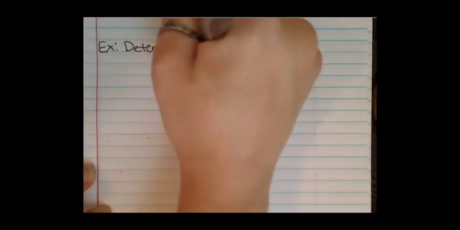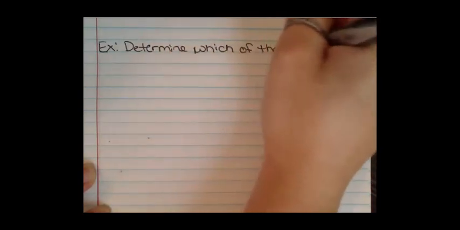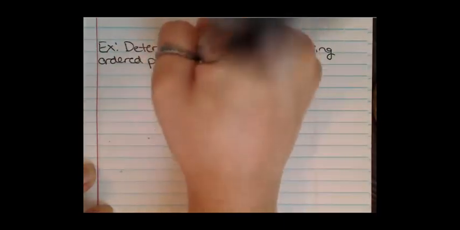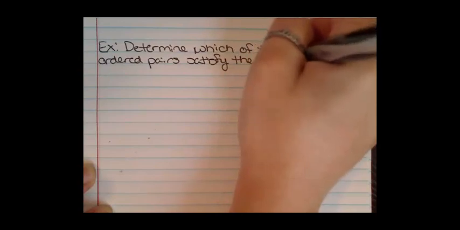We're going to determine which of the following ordered pairs satisfy the equation. I'm taking this straight off of your homework.